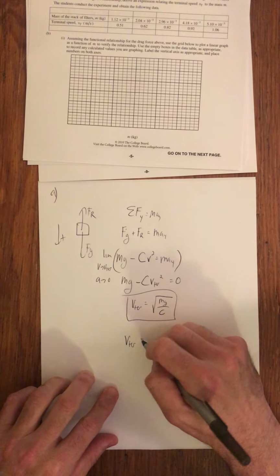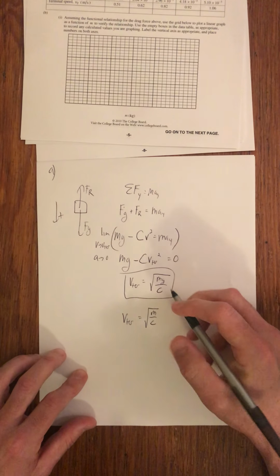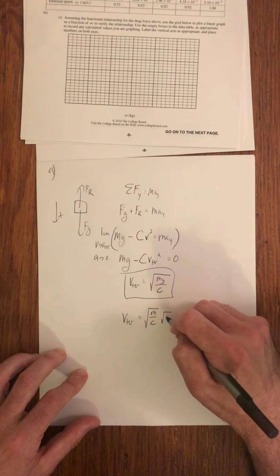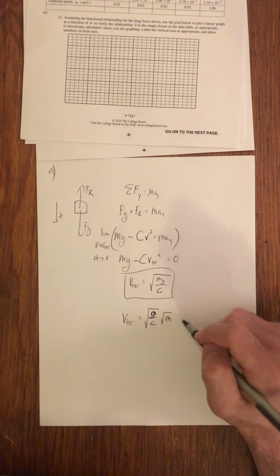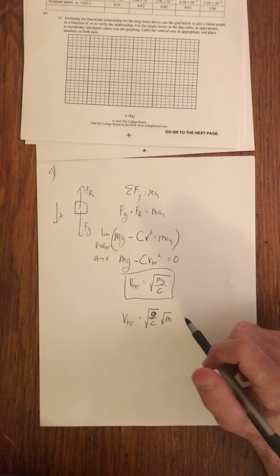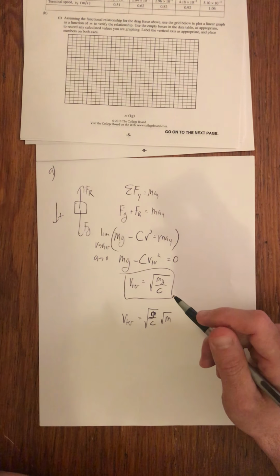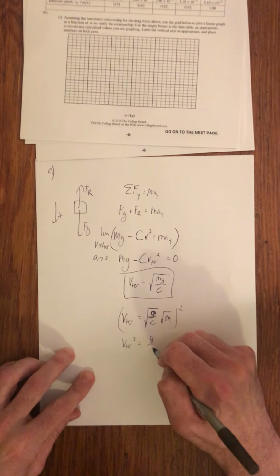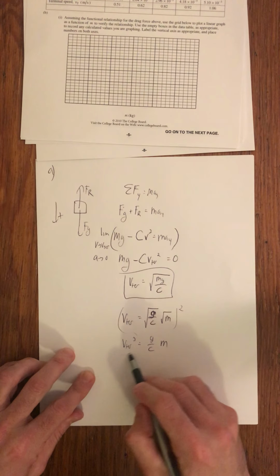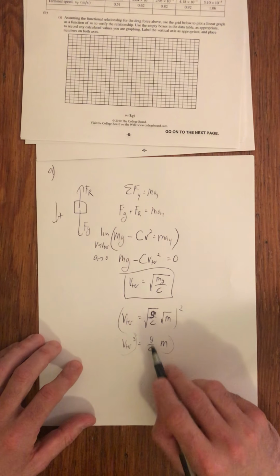I have v_ter is equal to, remember, we're thinking about putting it in the form of y equals mx plus b, the square root of g over c, times the square root of m. So what I can do then is take all my masses and just take the square root of them. That's annoying. Actually, why don't we just square both sides? So v_ter squared is equal to g over c times m. Awesome. So my vertical axis can be v_ter squared, and my horizontal axis can be m, and then my slope is just going to be g over c.